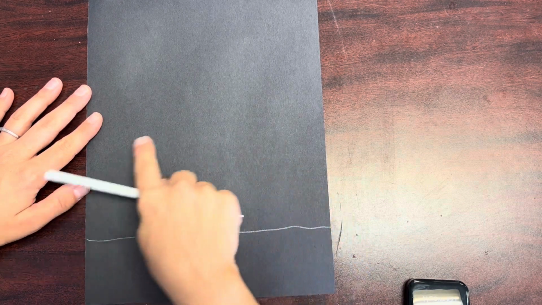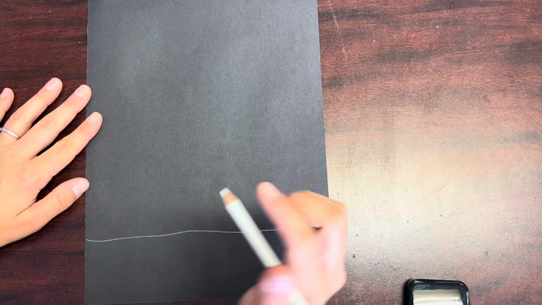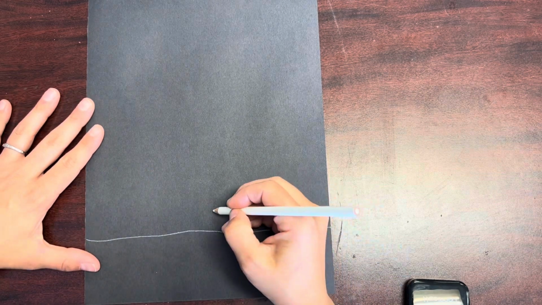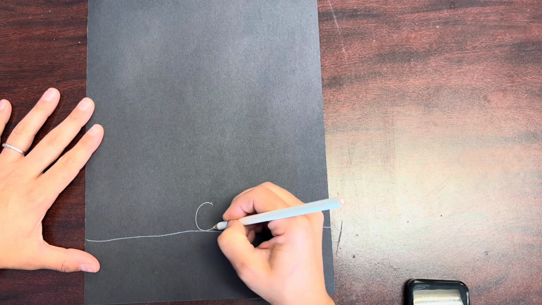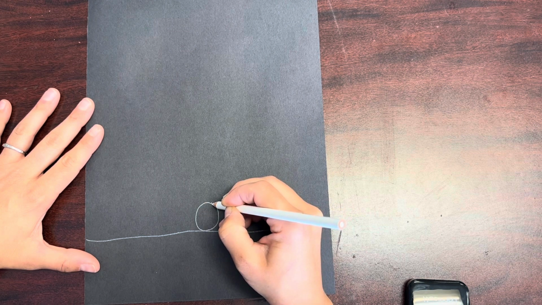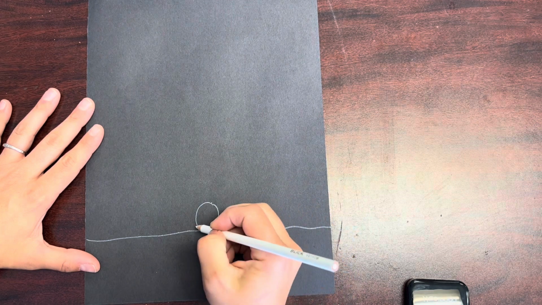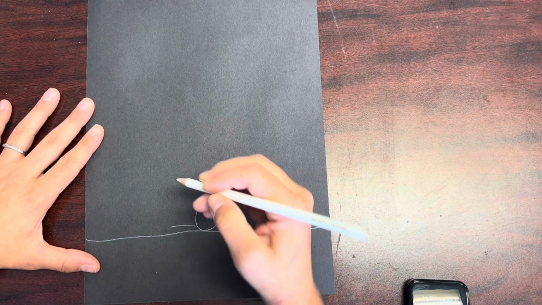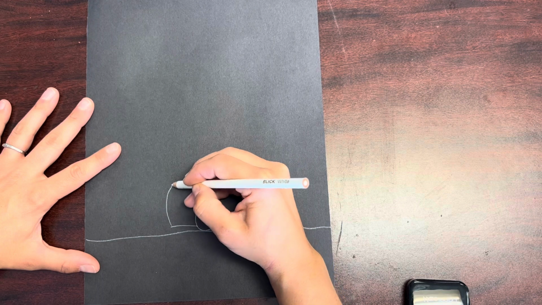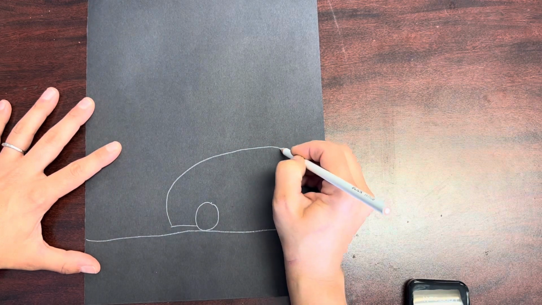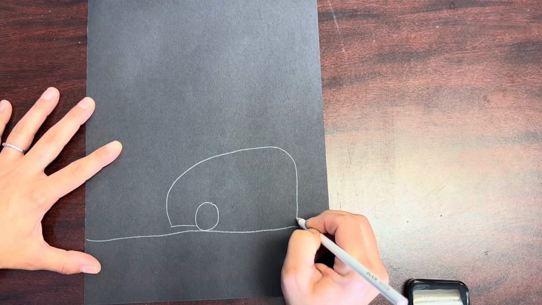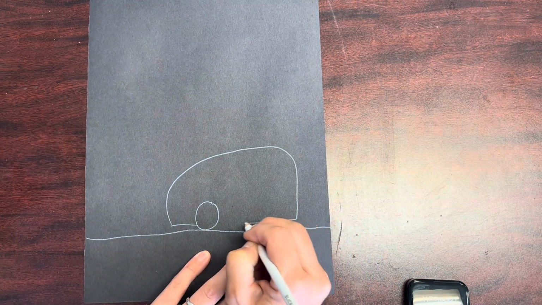Now start to draw the lines and shapes for the camper. You can use the handouts. You can also just draw from imagination. I'm starting with a circle for my tire, and then I'm going to draw a giant curved line starting next to my tire, coming up and around, following one of the campers on the handout.